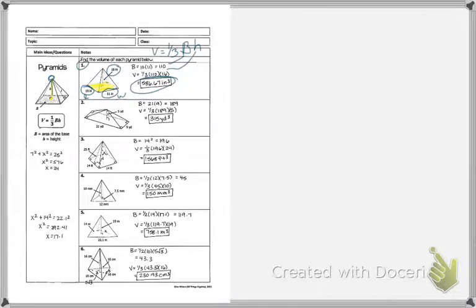Let's go to something a little bit more difficult. Let's go to number 3. See, number 3 gives you, here's your base. Think about the base, it gives you this side, that's 25, it gives you this side is 14. Actually, back up a little bit. It actually isn't 25.